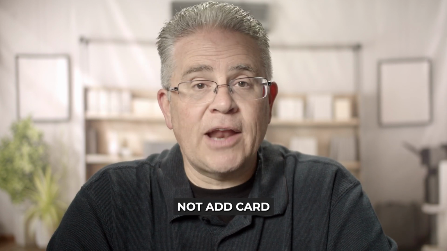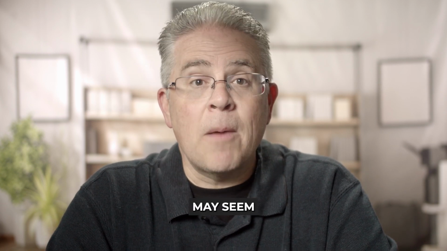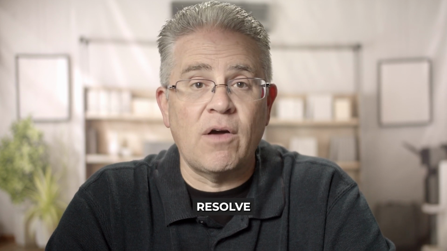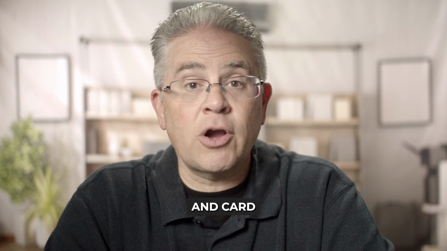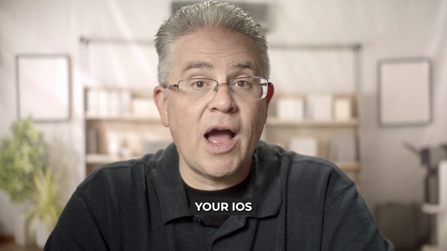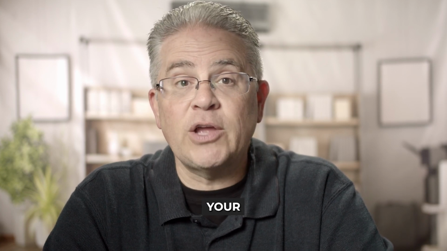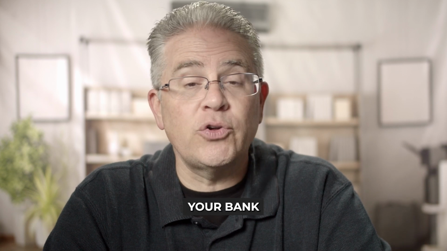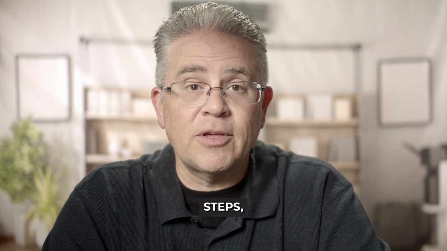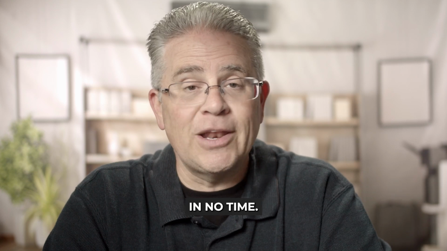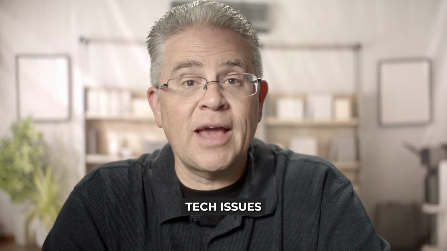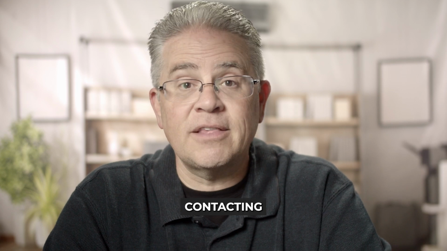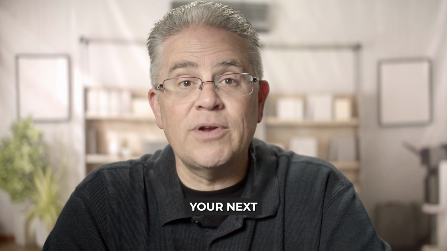Fixing the "could not add card to Apple Pay on iPhone" error may seem daunting, but by following these simple steps, you can easily resolve the issue. Start by checking device and card compatibility, ensuring your iOS is up to date, and verifying your internet connection. Don't forget to examine your region settings and consult your bank if needed. With these steps, you'll be using Apple Pay smoothly in no time. Remember, troubleshooting tech issues is all about patience and precision. If the problem persists, contacting Apple support might be your next best step.